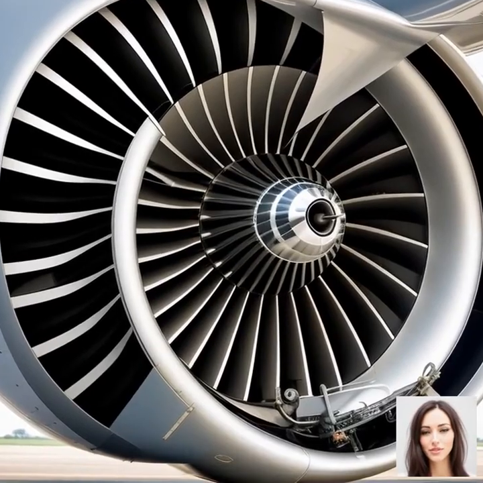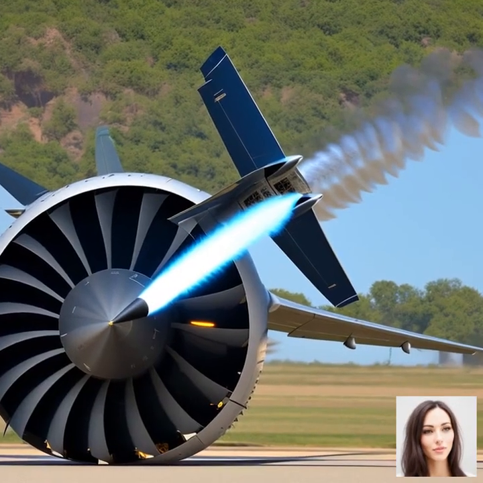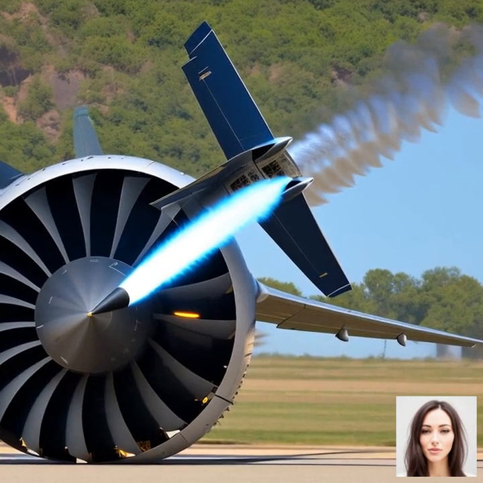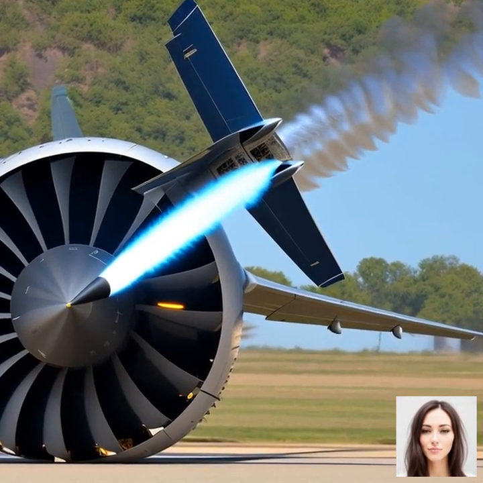There are different types of jet engines, such as turbojets, turbofans, and ramjets, each with its unique characteristics and applications.